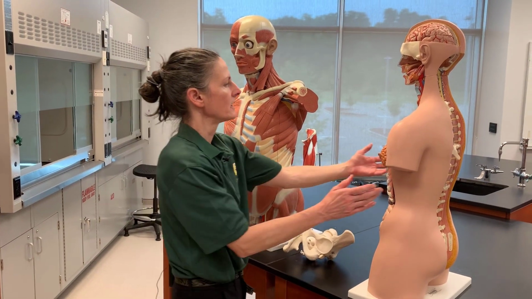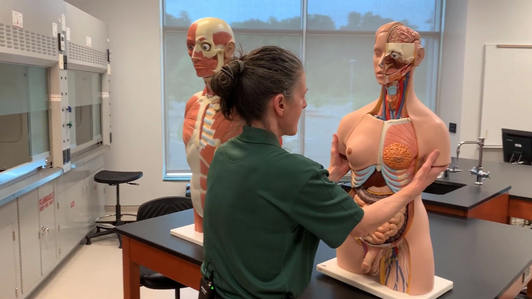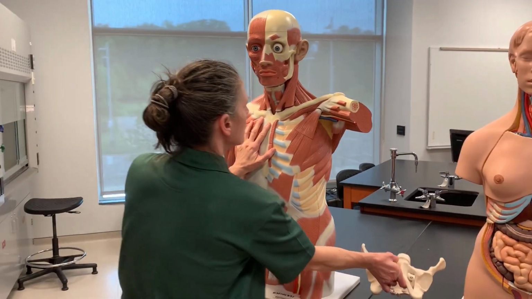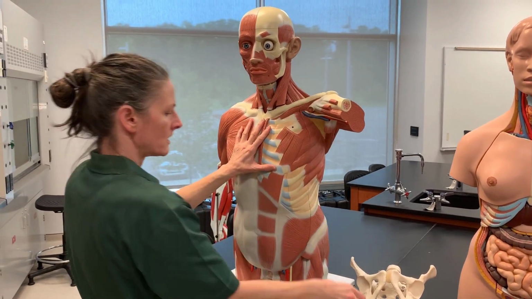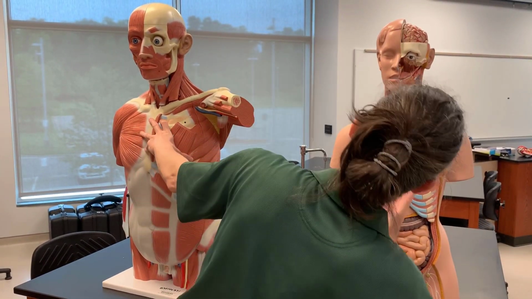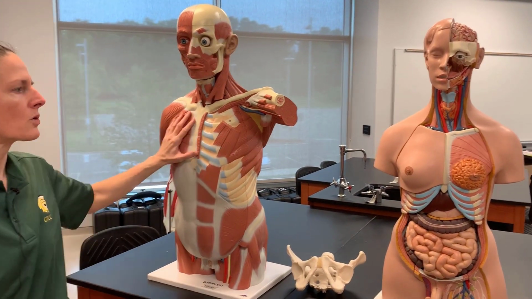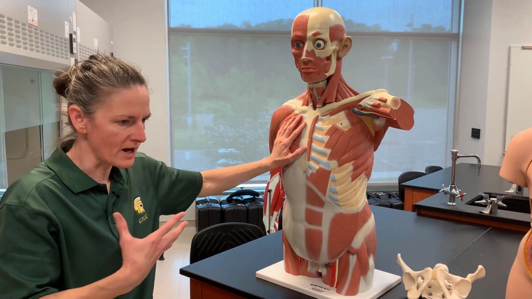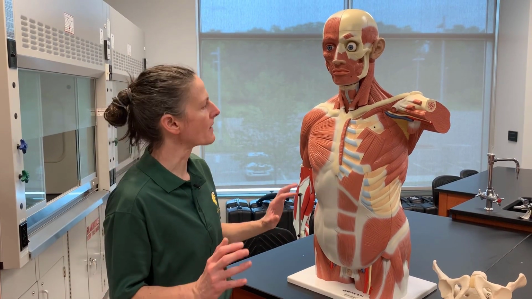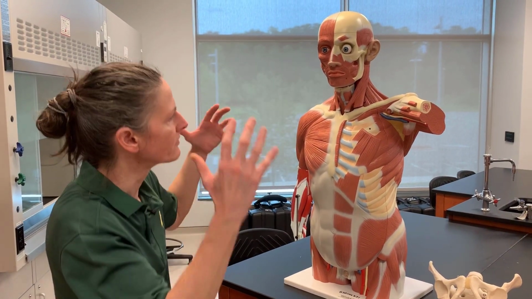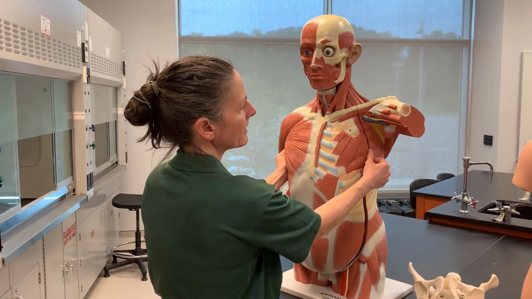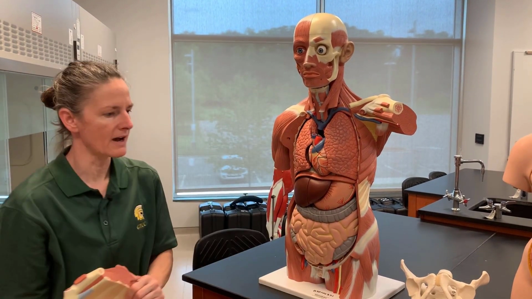Now we can look at our ventral body cavities. So I'm going to go over to this model for that. And really, you could consider the orbital cavity, the nasal, and the oral cavity on the ventral aspect because they're on the anterior part of the body, but they're not part of the major body cavities. When we consider the ventral body cavities proper, we're really talking about the thoracic cavity and the abdominopelvic cavity.